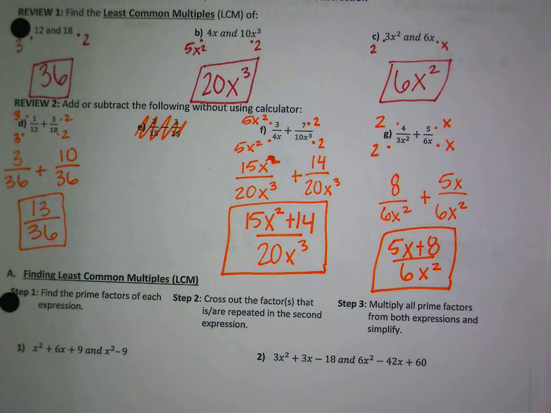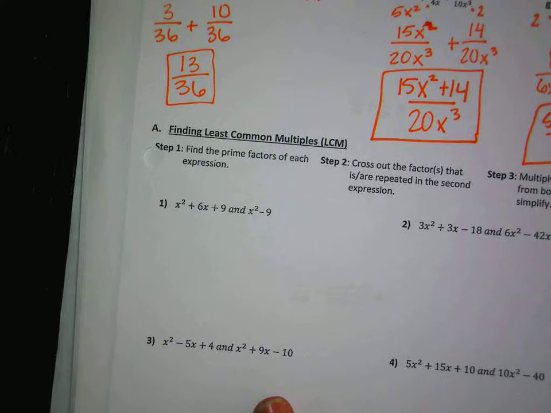All right, so once again, those two parts right there should have been a little bit of a review. Any questions on that? Sweet. All right, go down to A.